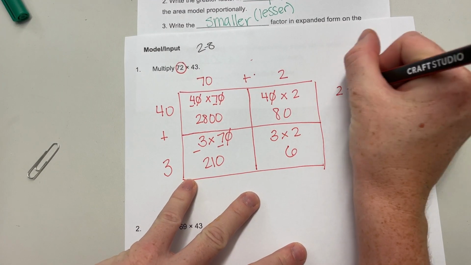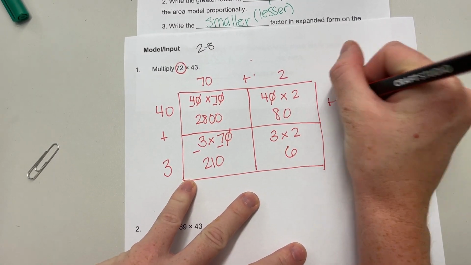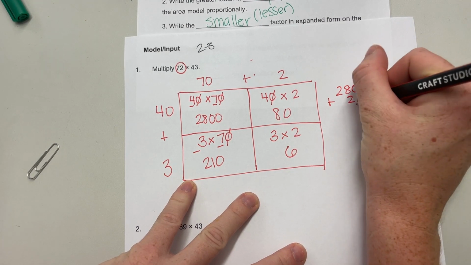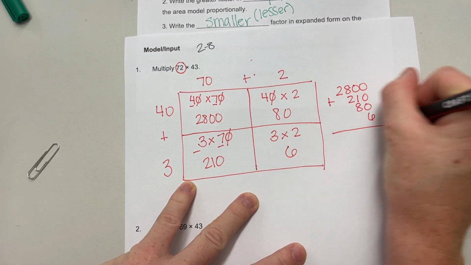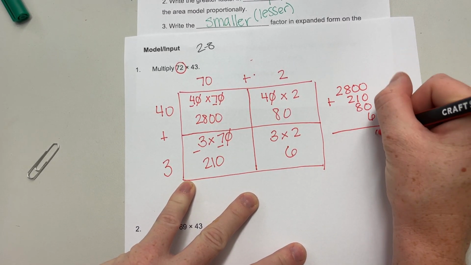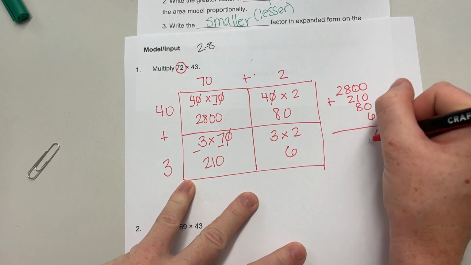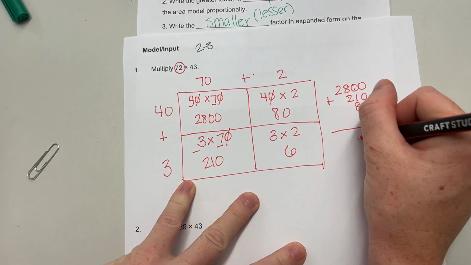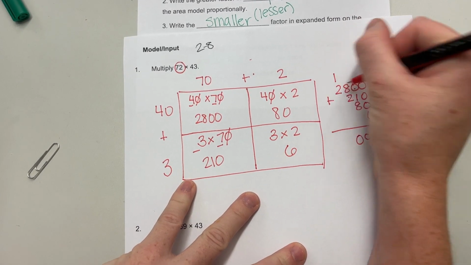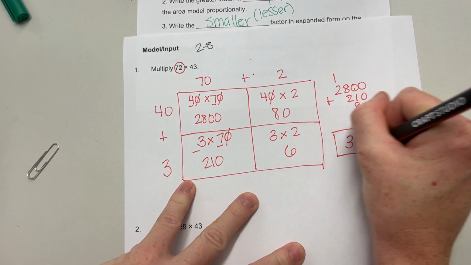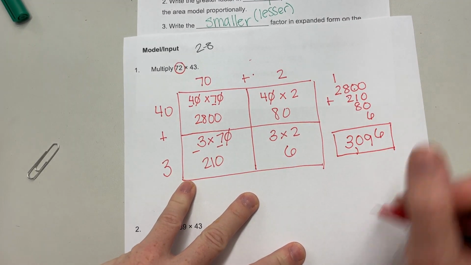So I have 2,800 plus 210 plus 80 plus 6. 0 plus 0 plus 0 plus 6 is 6. 0 plus 1 plus 8 is 9. 8 plus 2 is 10. Carry my 1. 1 plus 2 is 3. So my answer is 3,096.